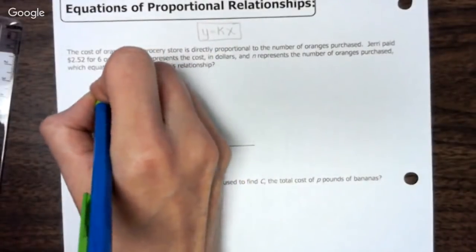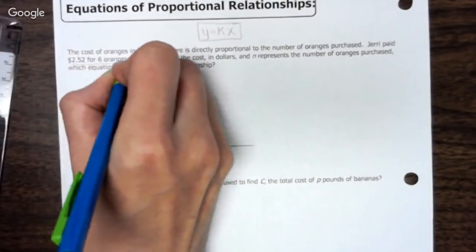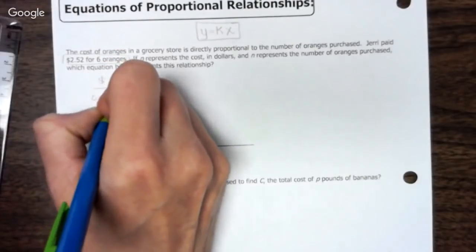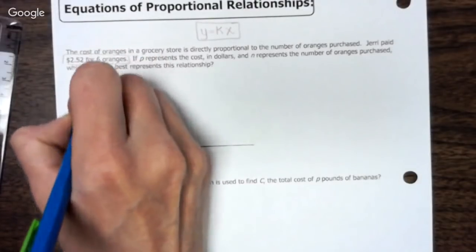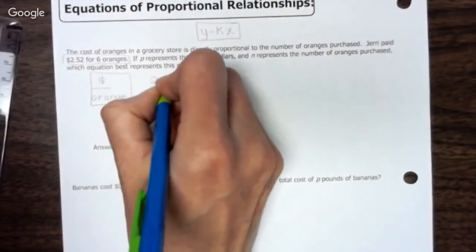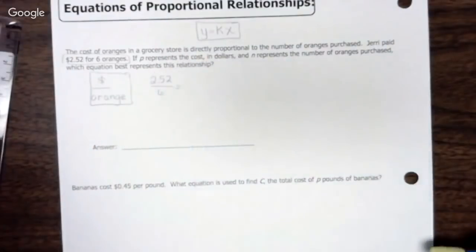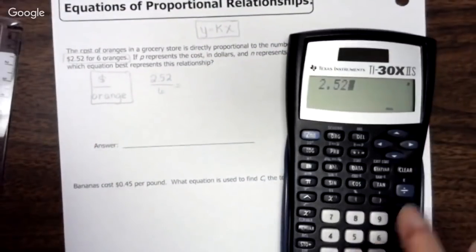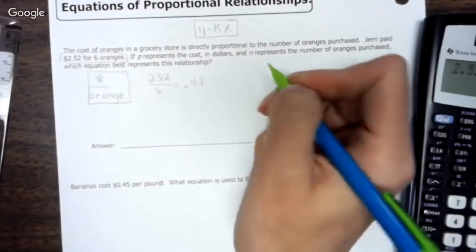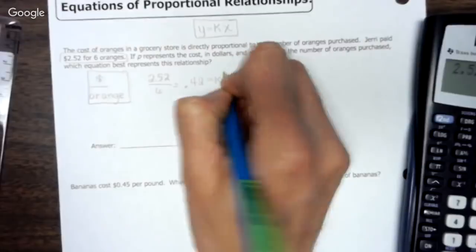So let's set up the unit rate. We're talking about how much it costs per orange. I'll give you a little hint. Money always goes on top. So set up your label so we can find our unit rate first. So we're going to do $2.52 for 6 oranges. So $2.52 for 6 oranges is 42 cents. That's your unit rate. That's your K value.